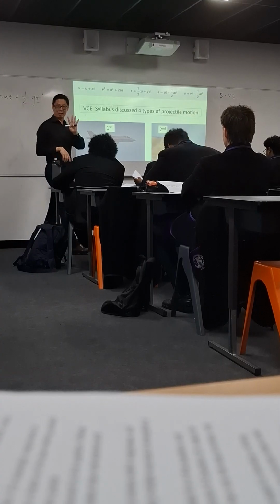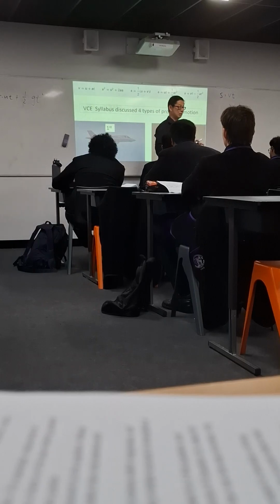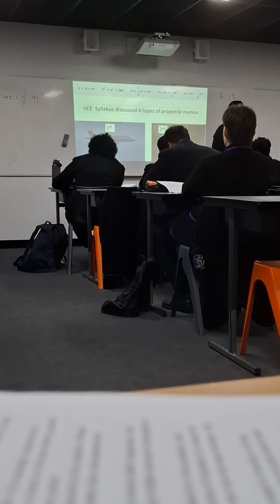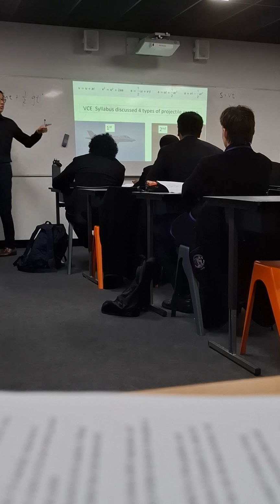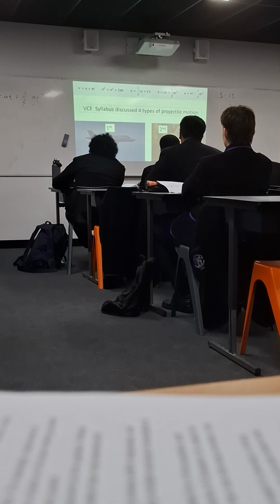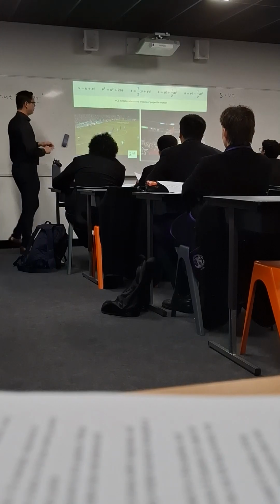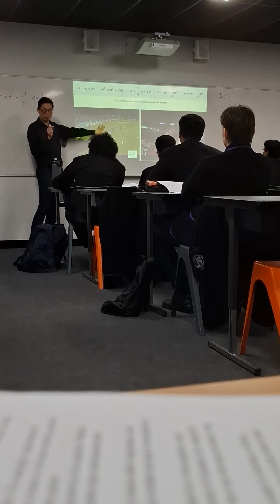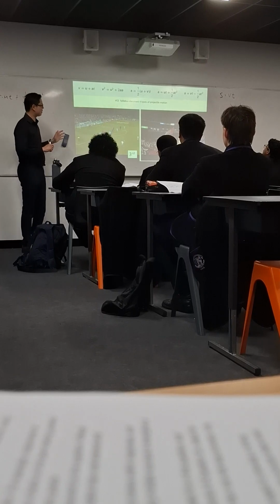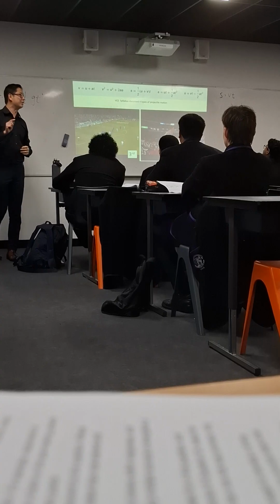Okay, there are basically 4 types of projectile motions in the syllabus. The first 2 are relatively easier. Basically, it's just free fall. So this one is free fall, and this one is free fall with a horizontal speed. Usually these two types will come out in the multiple choice. These two will be in your Section B structured questions. So what are these two? These two are projectile motion with an angle.